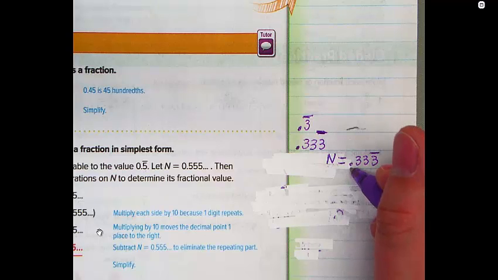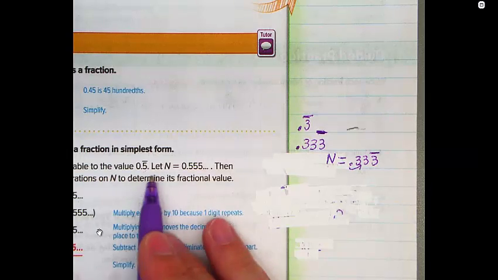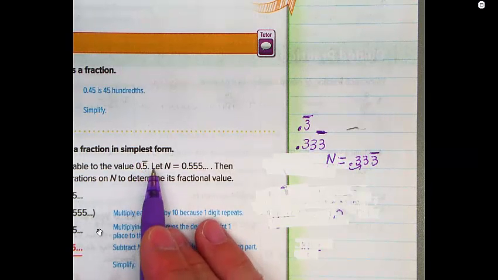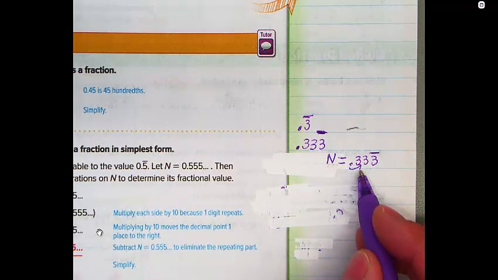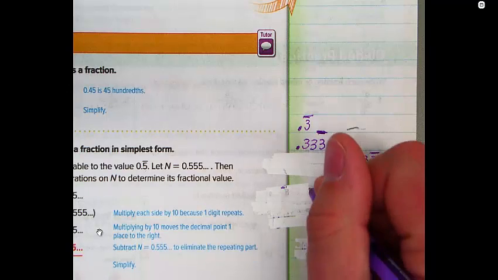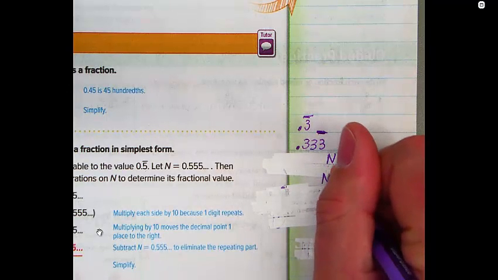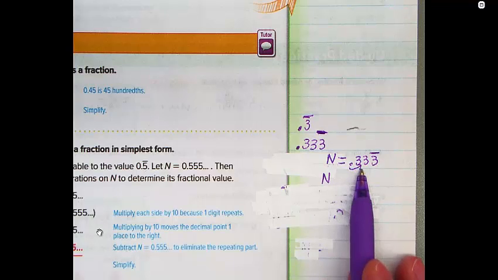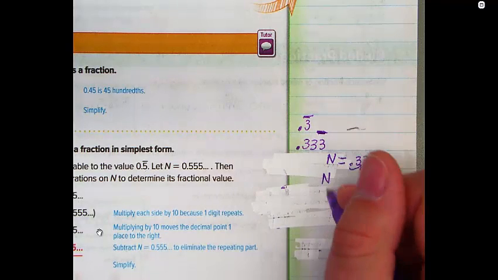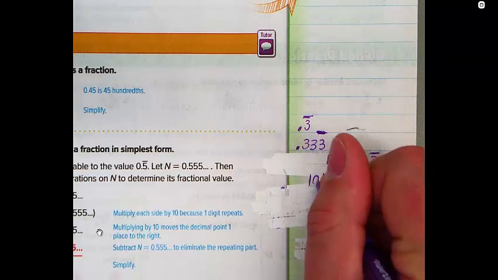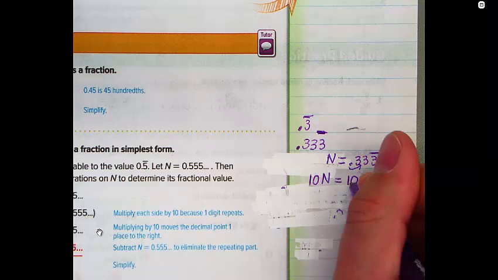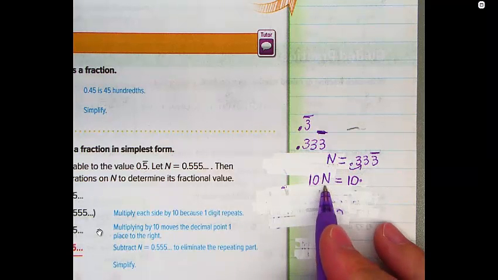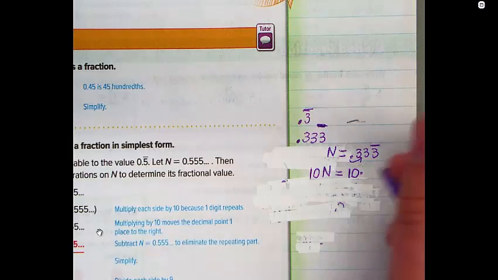Now what I want to do is move this decimal back one. Just like here, we only had one decimal spot to move back. We want to move this back one. Well, to move any decimal back one, you simply have to multiply by 10. So on my next line down, I'm going to take n, which is, of course, this number here, and multiply that by 10. And what that actually means is that I have 10 times this number n, which was that 0.33 repeating.